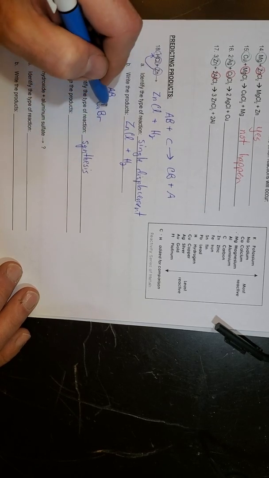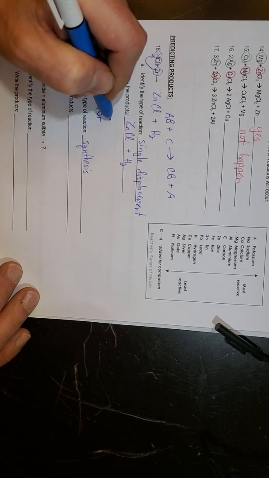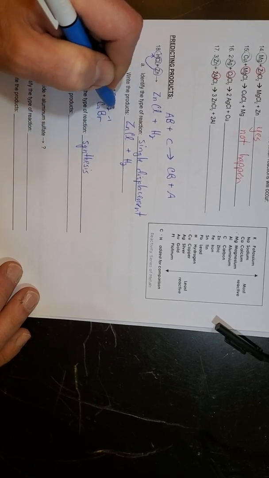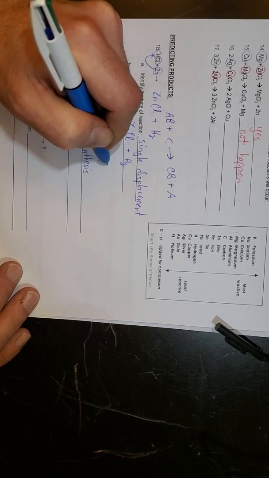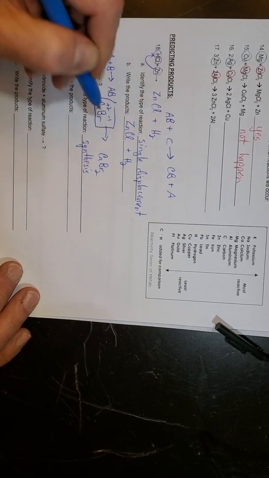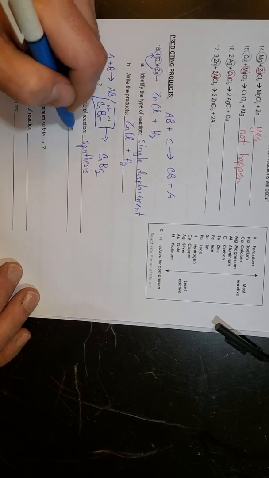Be careful of your charges. Calcium has a +2, bromine has a -1. So the way you would actually write this is CaBr2. Don't forget to cross your charges.